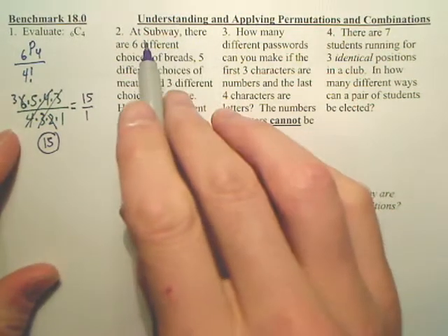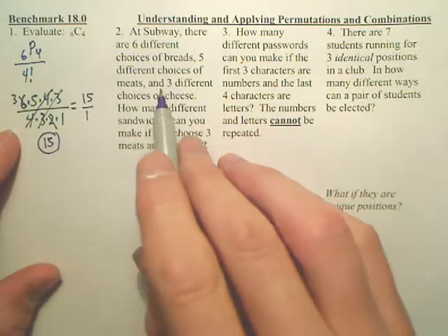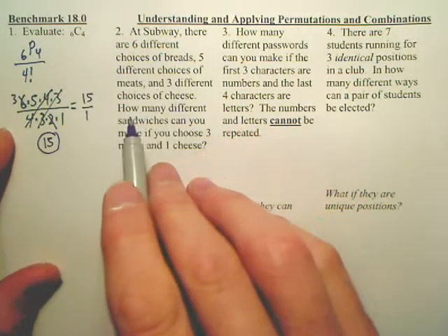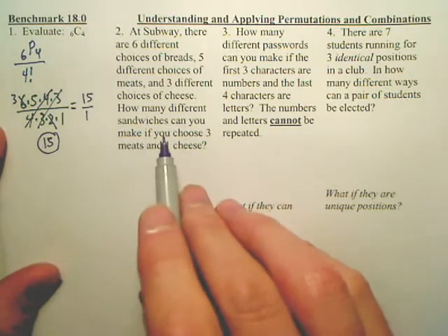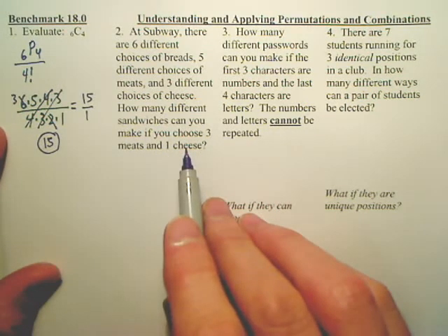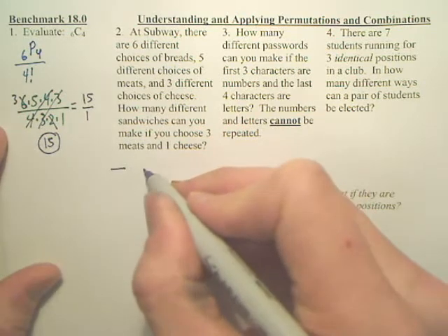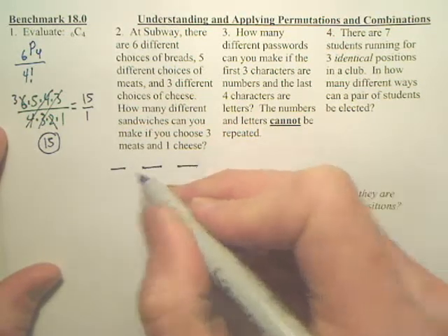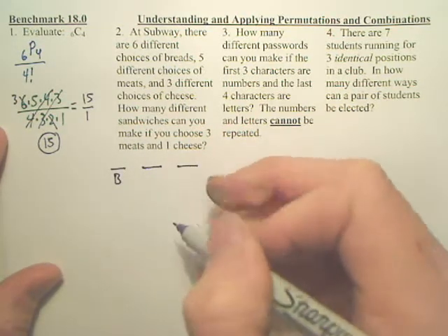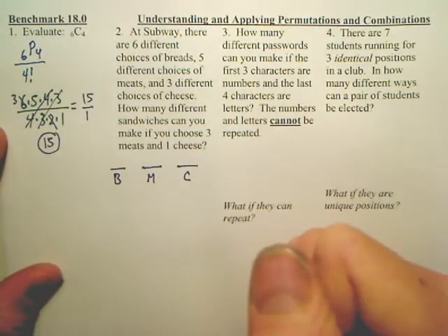Next, we're going to Subway. We get 6 different choices of breads, 5 different choices of meats, and 3 different choices of cheese. How many different sandwiches can you make if you choose 3 meats and 1 cheese? Now, I assume you can only use 1 bread. That's pretty obvious. So in this scenario, we have 3 things going on. We have bread, we have meat, and we have cheese.